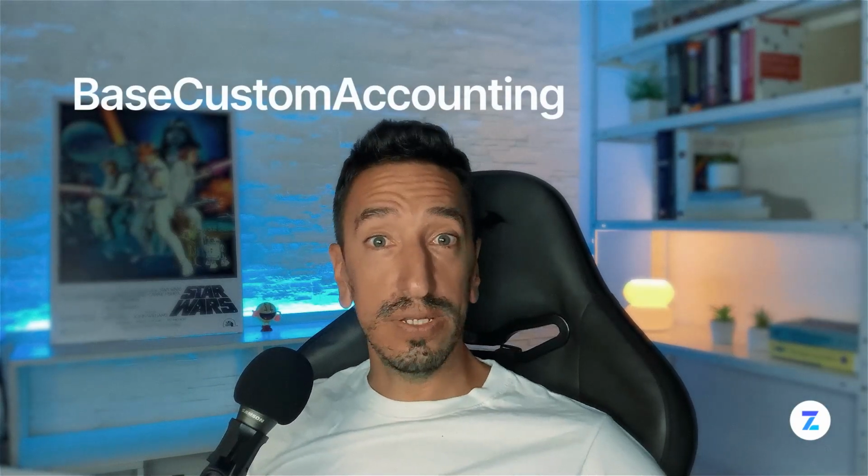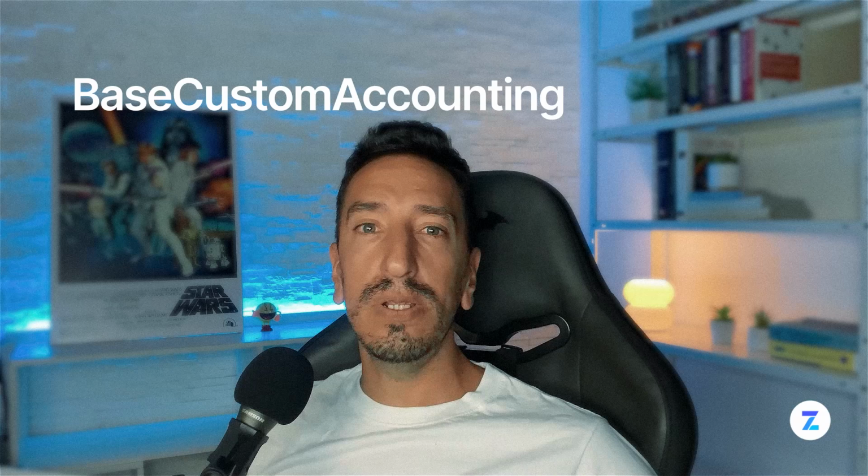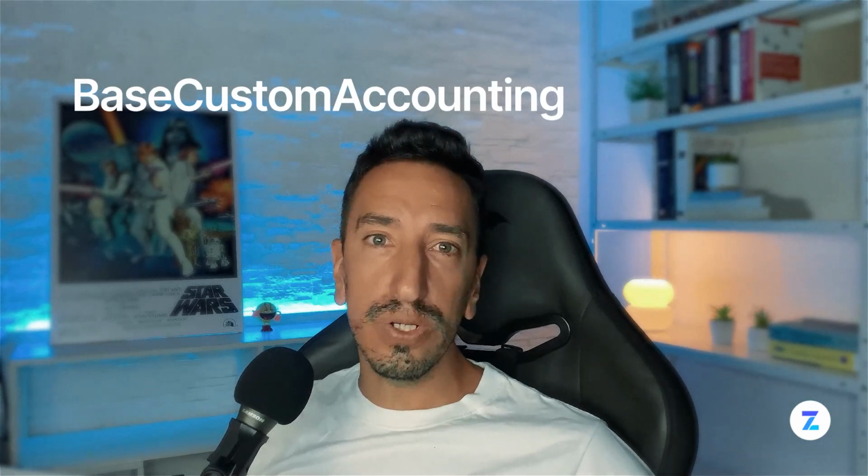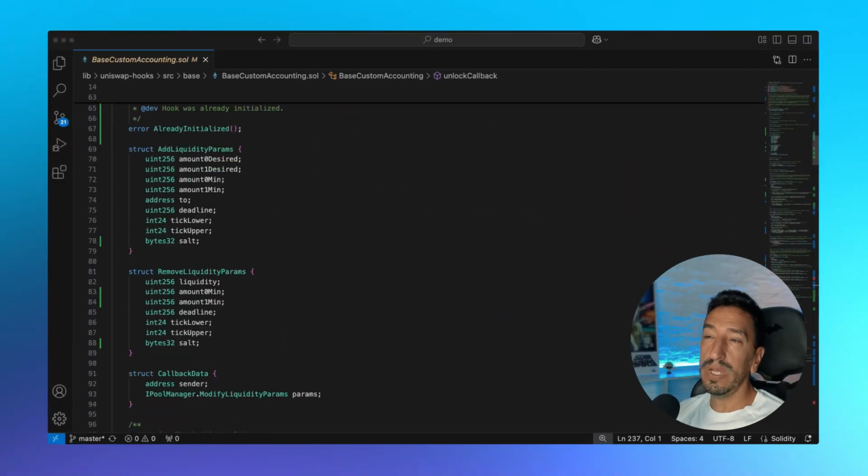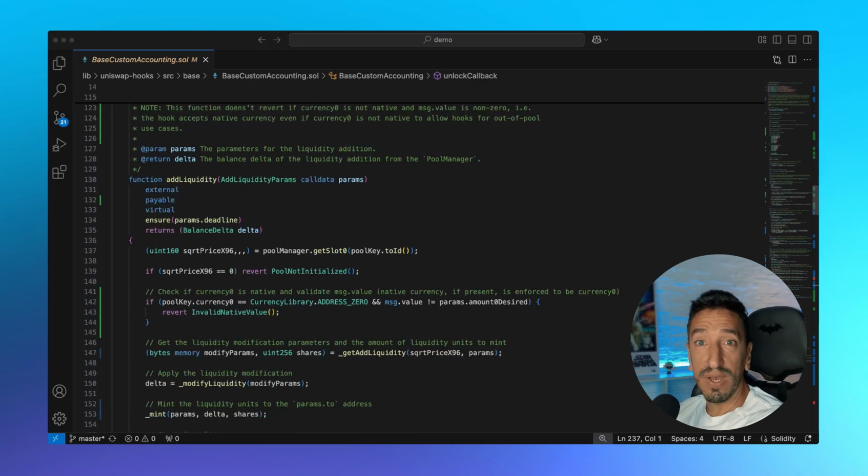Let's get started. The base custom accounting contract is an implementation that enables you to manage hook-owned liquidity for your pool. It shifts control from the default liquidity mechanism to a developer-defined approach, giving you full flexibility over how the liquidity is managed. The core logic of this hook is defined in three key functions.